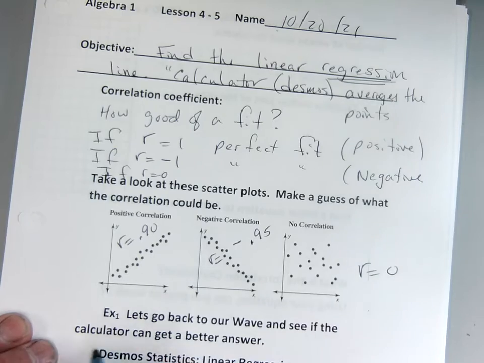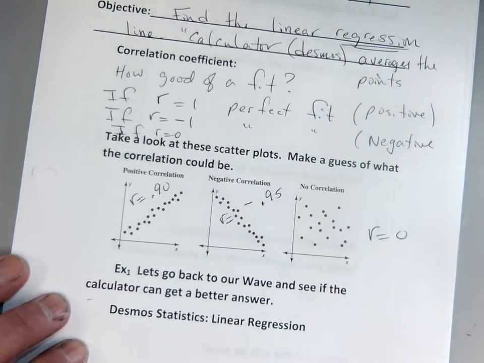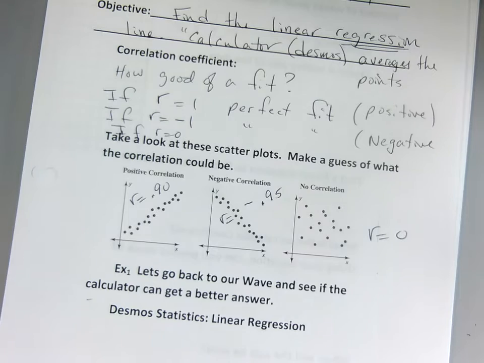Let's go back to the wave and see if the calc can get a better answer. Linear regression. Who still has it in their calculator or in their phone? Okay. Oh, do you have it in your computer? Do you have it in your phone? I want to borrow yours. I'll get it back.